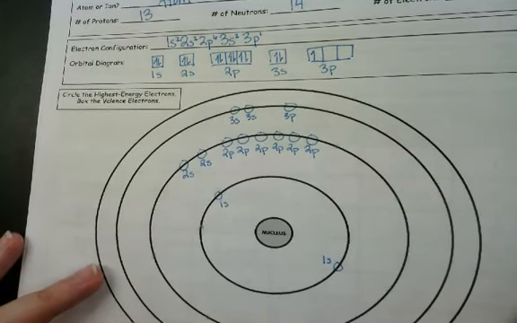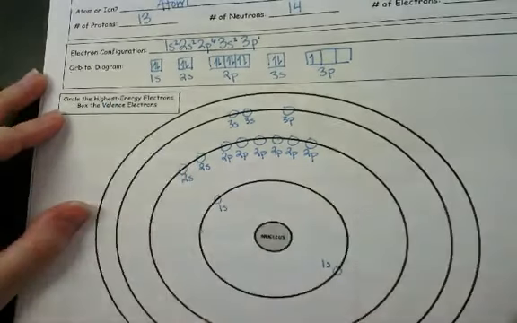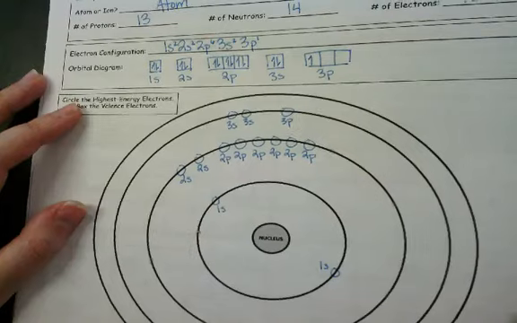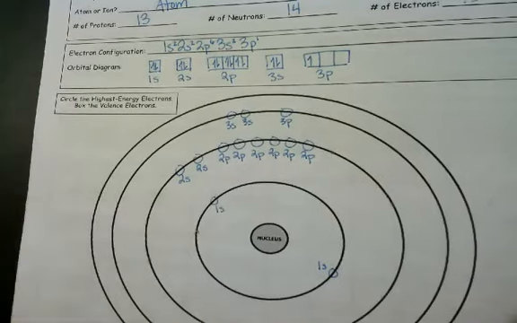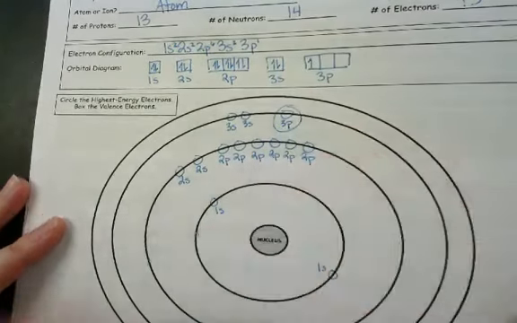Yes, question? So, next it says circle the highest energy electron. So, what was the last thing we wrote? 3p1. So, what's our highest energy electron? Our 3p1. So, we're just going to circle this 3p.